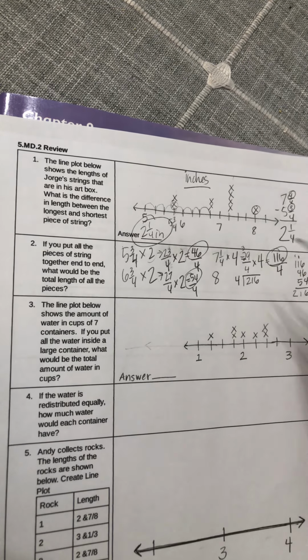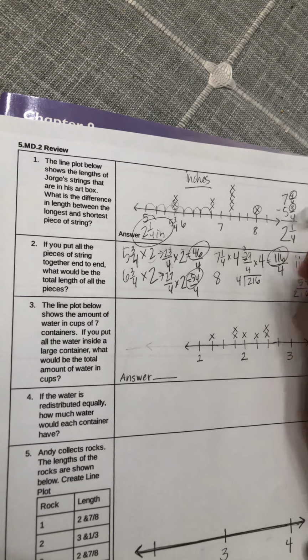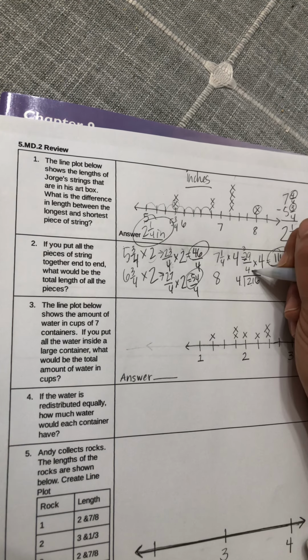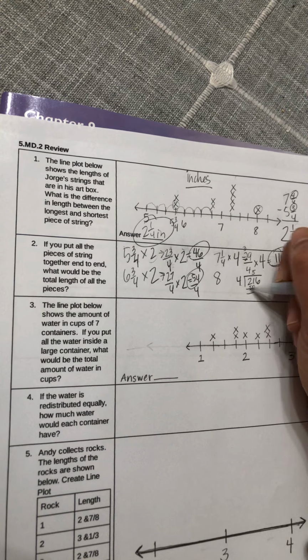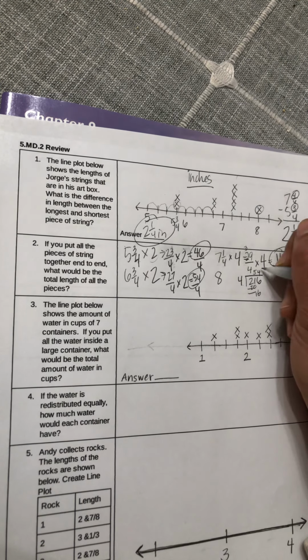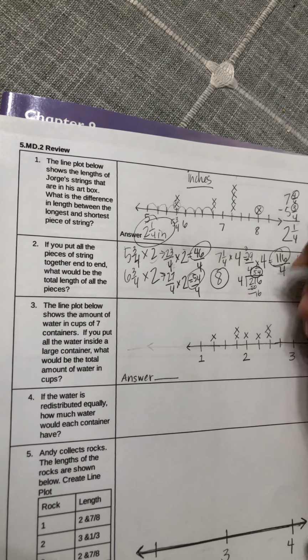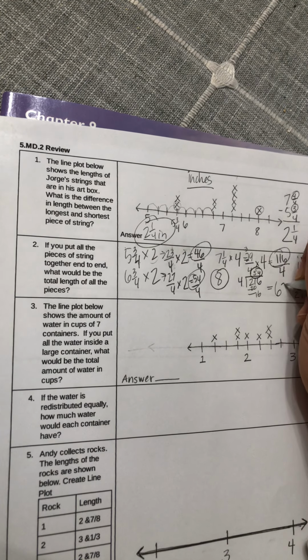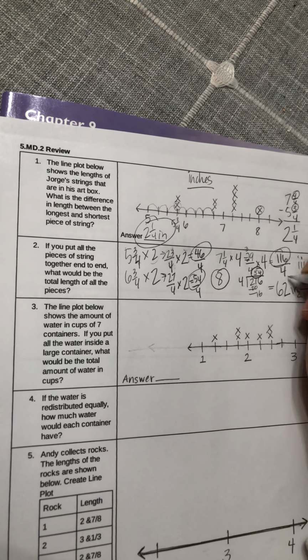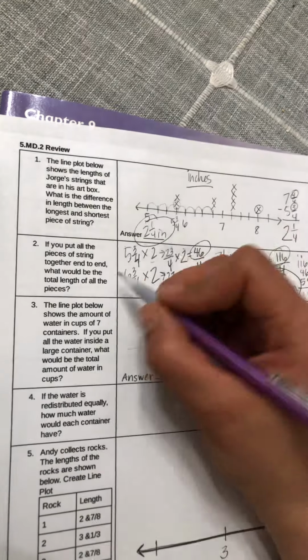Should we go ahead and add that? Oh, no, we'll just add the 8 later. So 4 goes into that 54 times, and 8 equals 62 inches. Wow, that took forever. 62 inches.